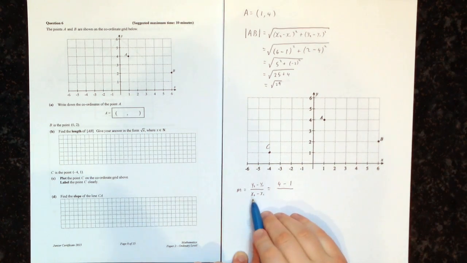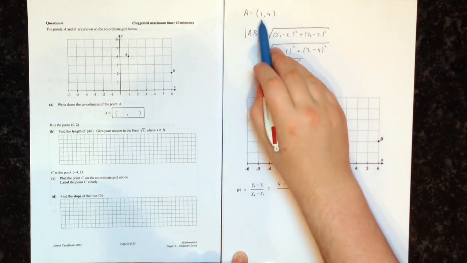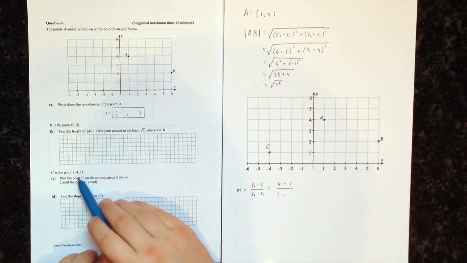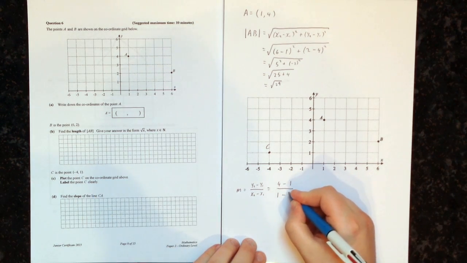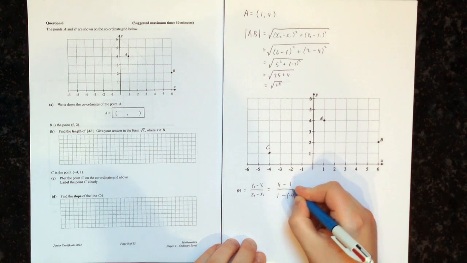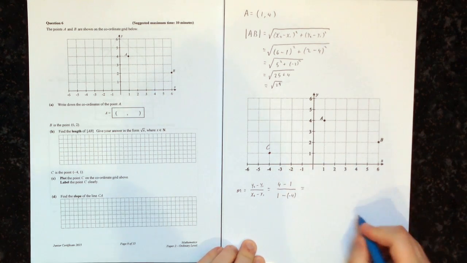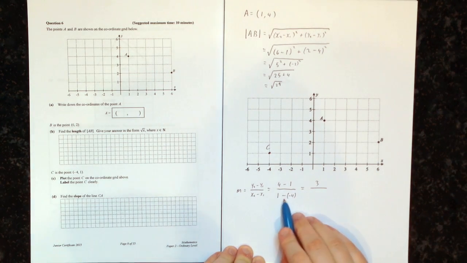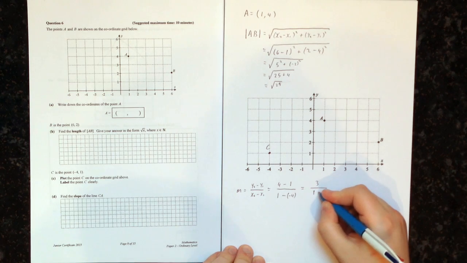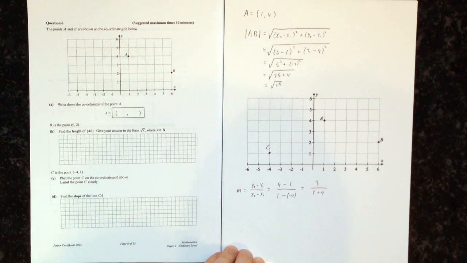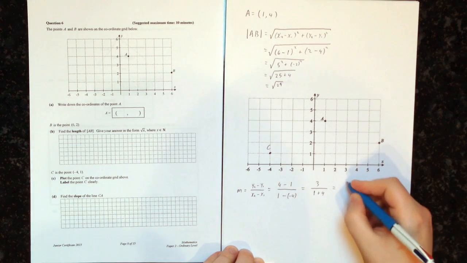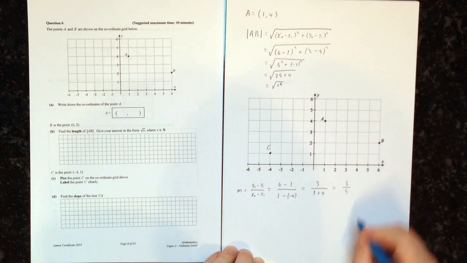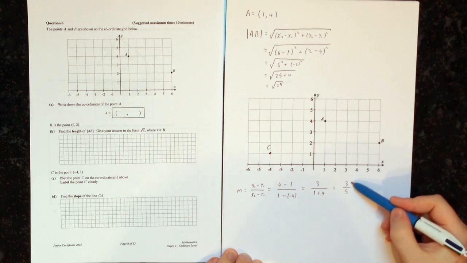divided by the x-coordinate of the second point, which is 1, minus the x-coordinate of the first point, which is minus 4. So that's going to be equal to 4 minus 1 is 3, and 1 minus minus 4 is equal to 1 plus 4. So that will be equal to 3 over, and 1 plus 4 is 5. So the slope of the line CA is 3 over 5.